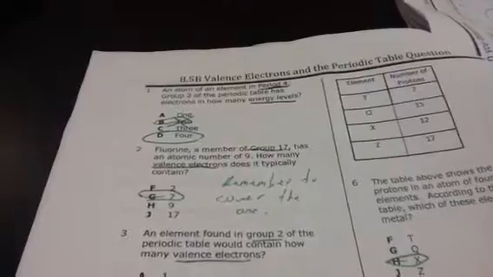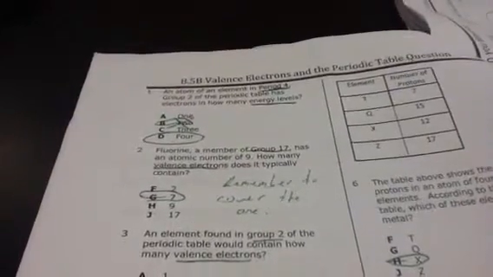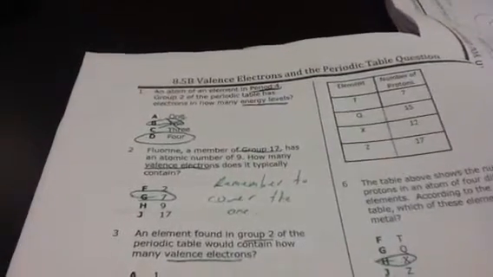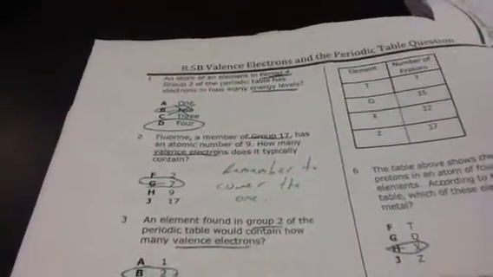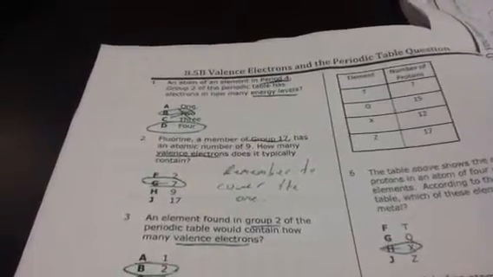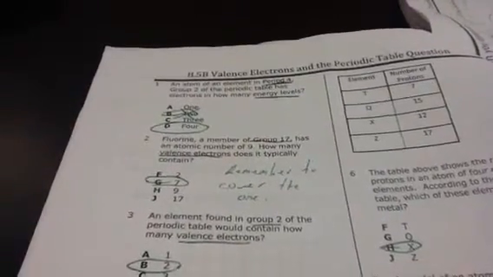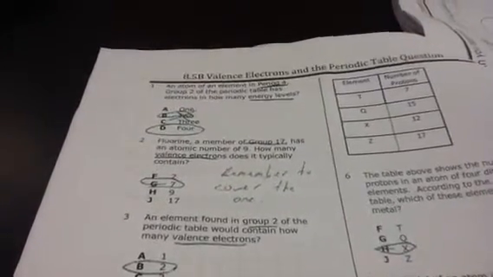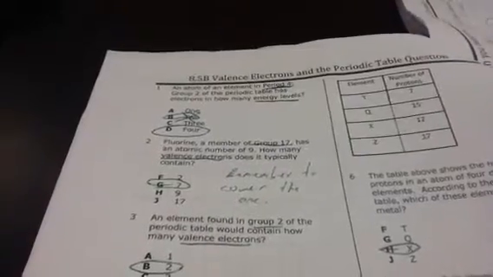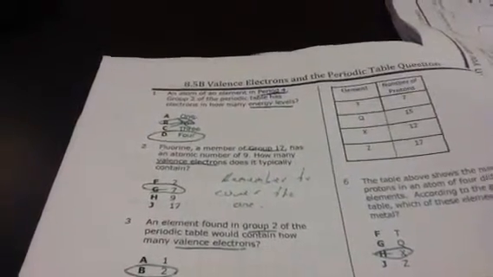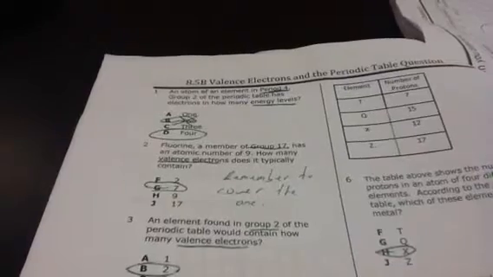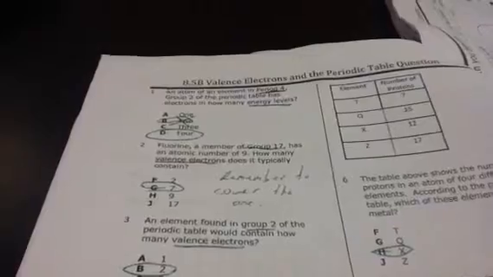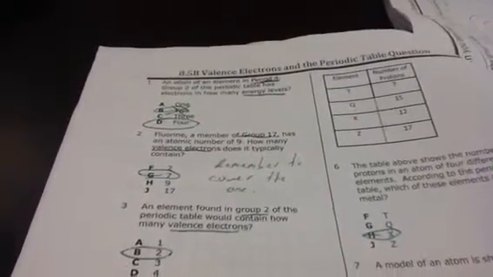Number 2, fluorine, a member of group 17. I underline group 17 because it's always going to be important. Has an atomic number of 9. How many valence electrons does it typically contain? Alright, remember, to figure out the valence electrons, you can look at the group number. Cover up the 1 on those that are 13, 14, 15, 16, 17, and 18, and look at the remaining number, and that would be your amount of valence electrons. So if I cover up the 1 on group 17, that leaves me with 7. It tells me that I have 7 valence electrons for fluorine.